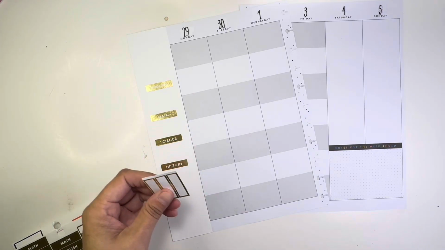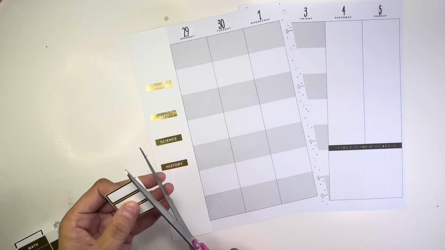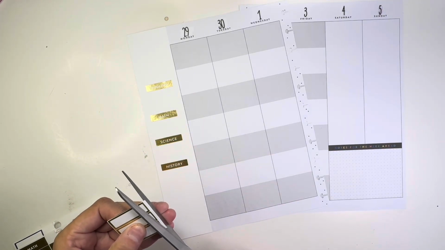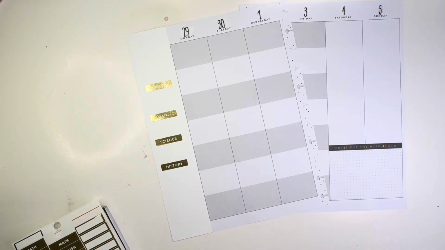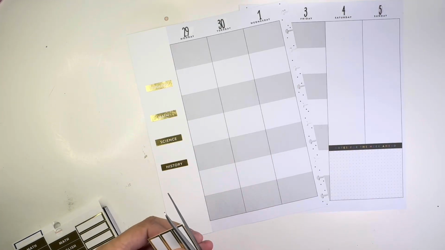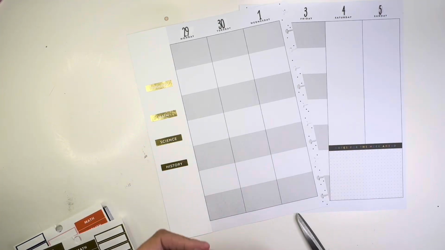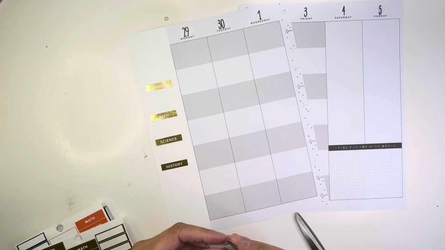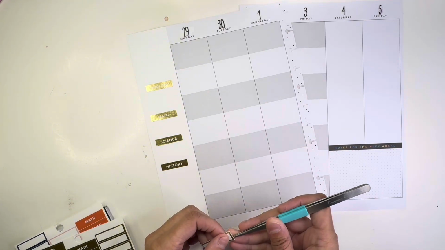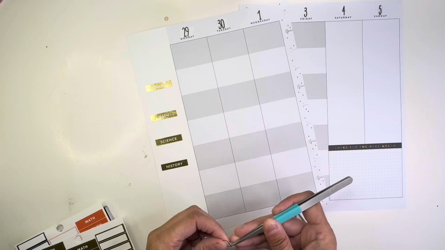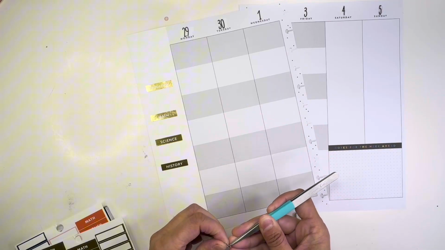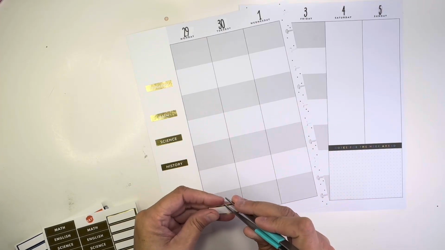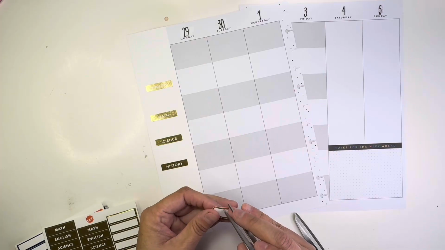So if you saw me do this, well, what I do is there's these little edges left. So yeah, what I've done is with these little headers, there is a golden edge, like a little frame still left.